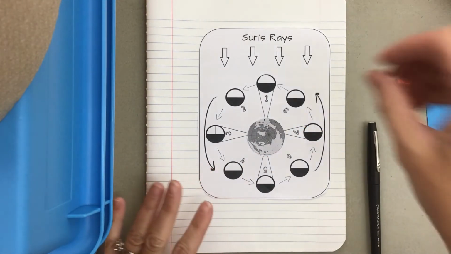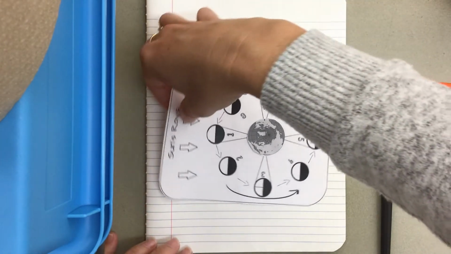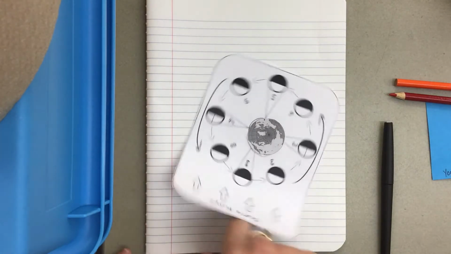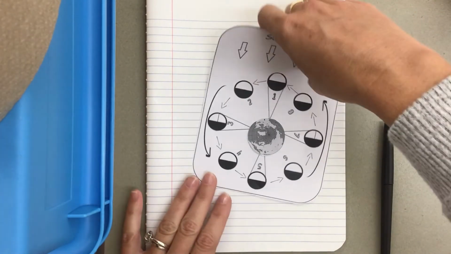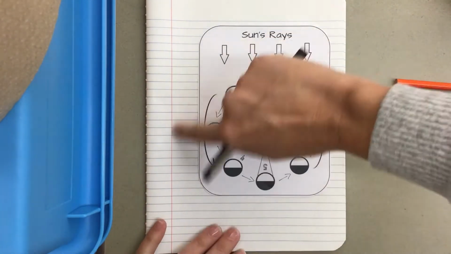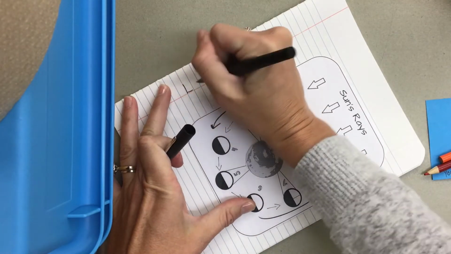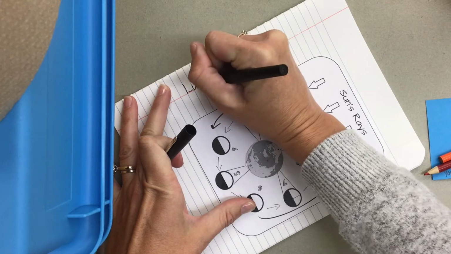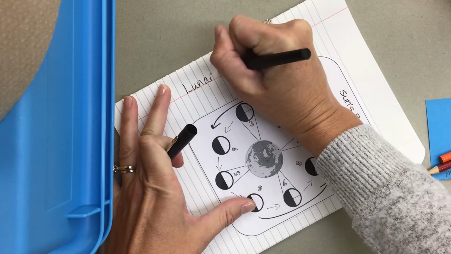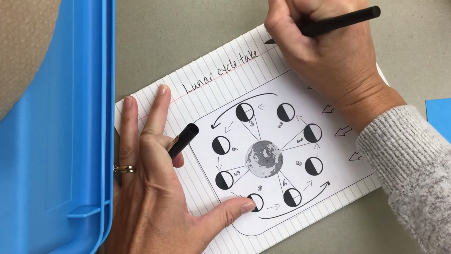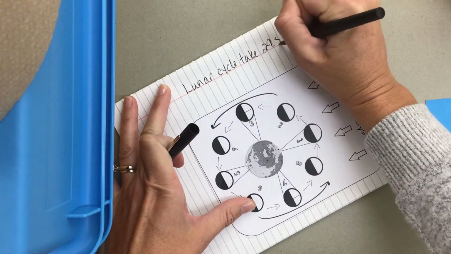Every 29.5 days, the moon orbits the Earth counterclockwise. So we need to respect those arrows. Over here on the side, I want to write that down. The lunar cycle takes 29.5 days.